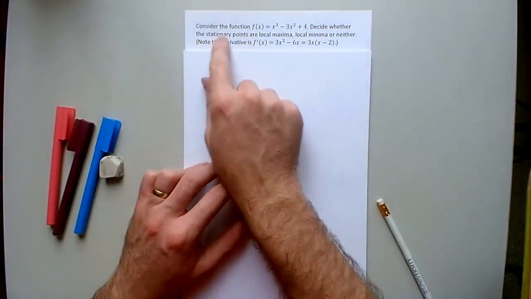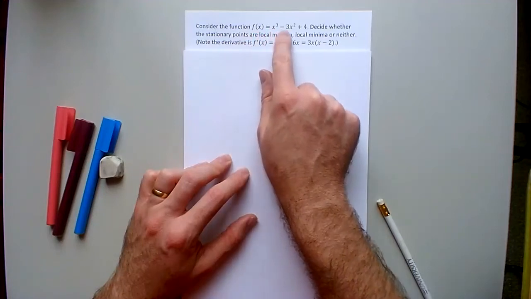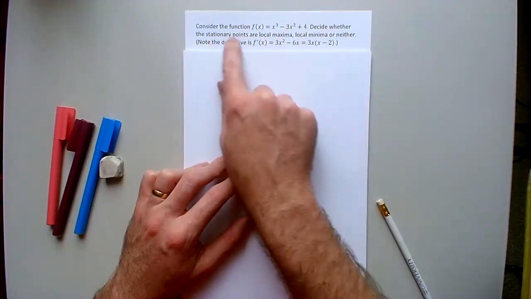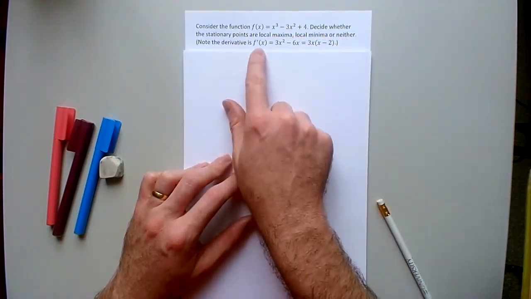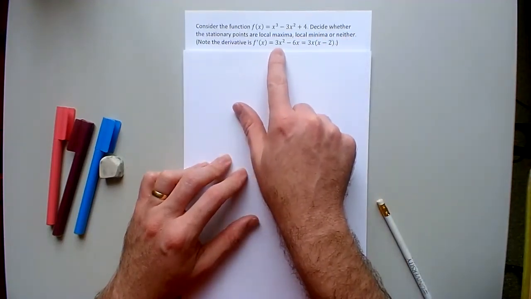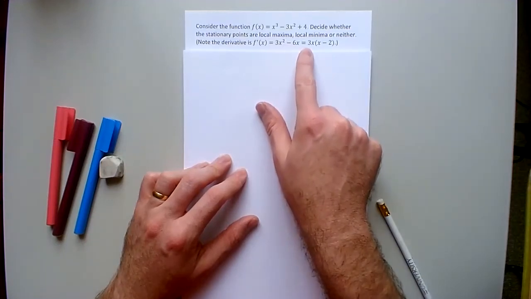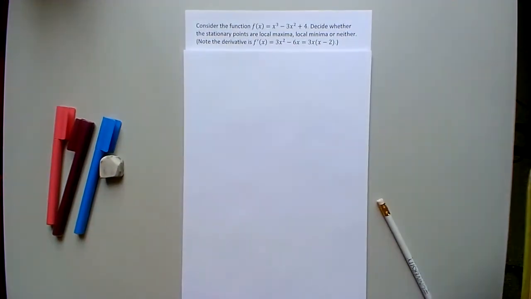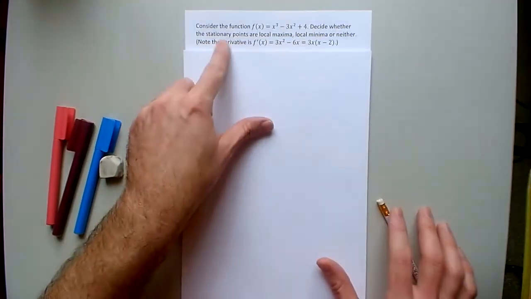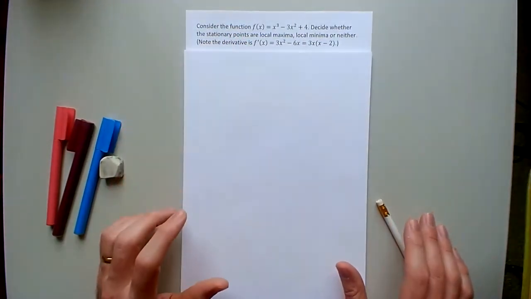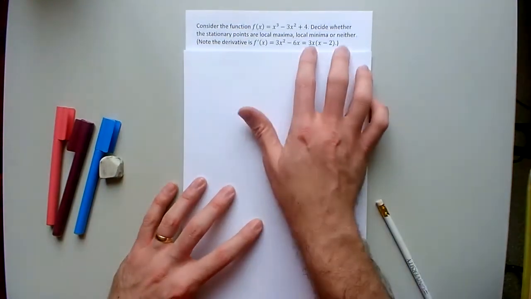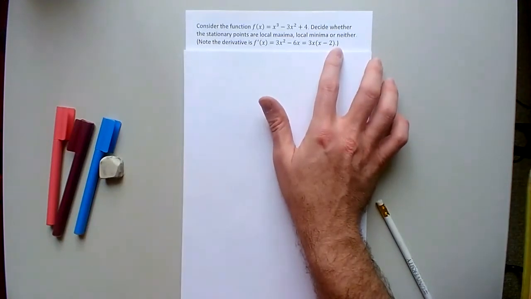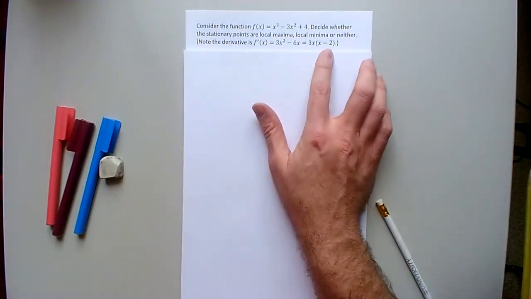My question says, consider the function f of x, which is equal to x cubed minus 3x squared plus 4. Decide whether the stationary points are local maxima, local minima, or neither. Note the derivative is f dashed of x, which is 3x squared minus 6x, which is 3x times x minus 2. Okay, so stationary points are places where the derivative is 0, and I can figure that out by making this 0, and it's been helpfully factorized for me already, so I'm going to know that it's 0 and 2.